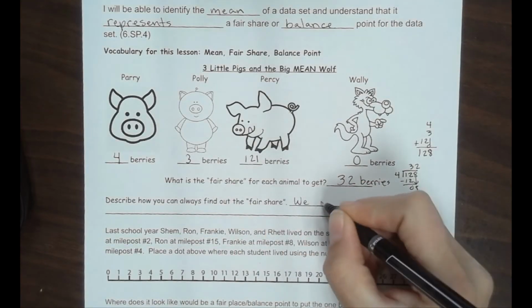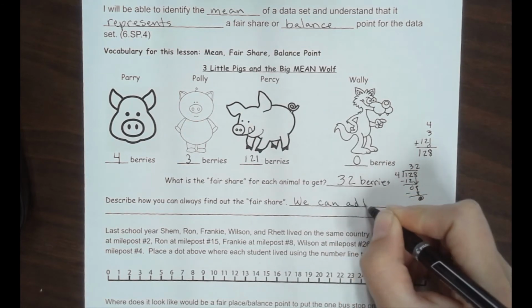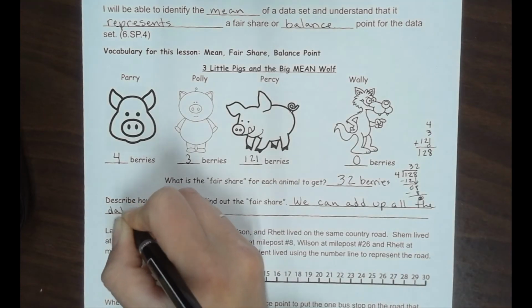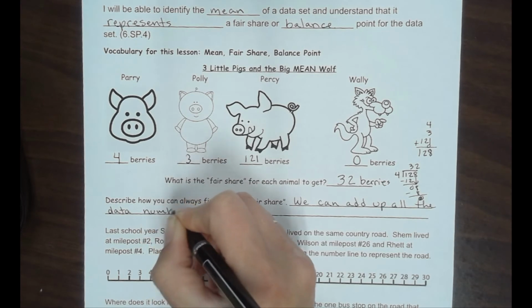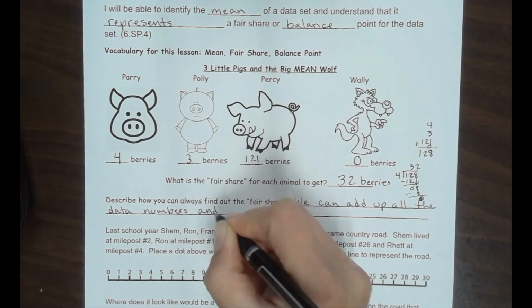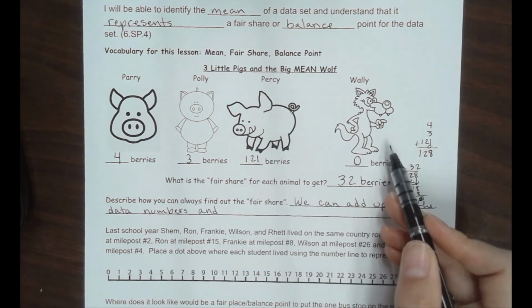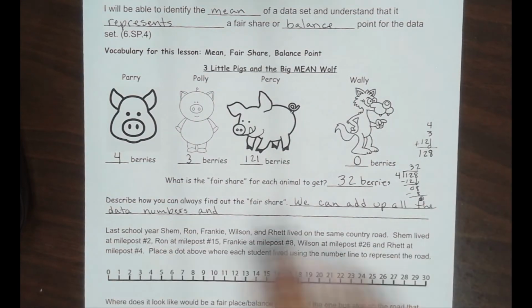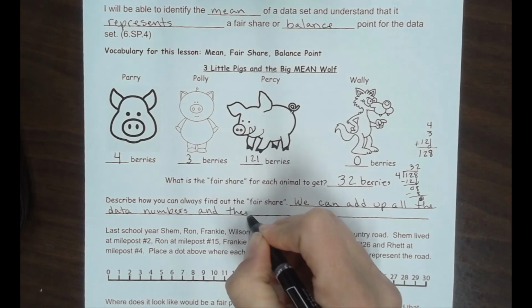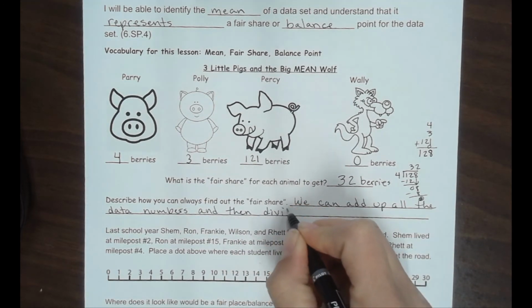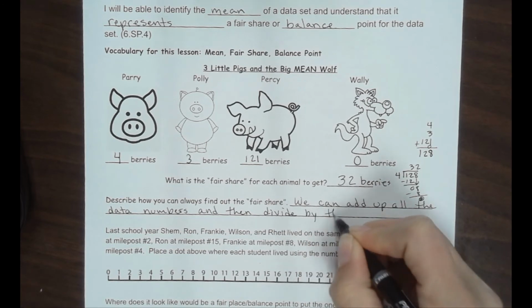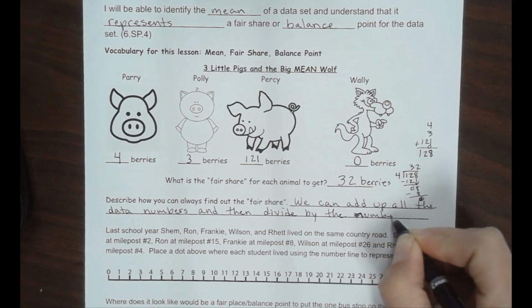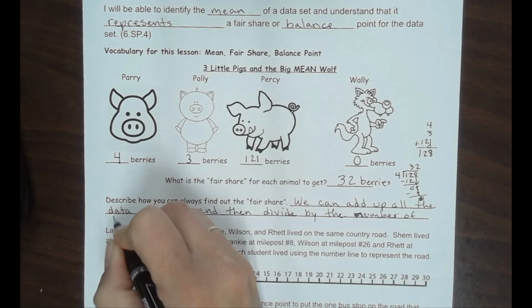We can add up all the data numbers and then divide by, in this case we divided by 4 because there were 4 animals, but if there were 5 animals we would have divided by 5, 6, 7 or whatever. So we add up all the data numbers and then divide by the number of data pieces.